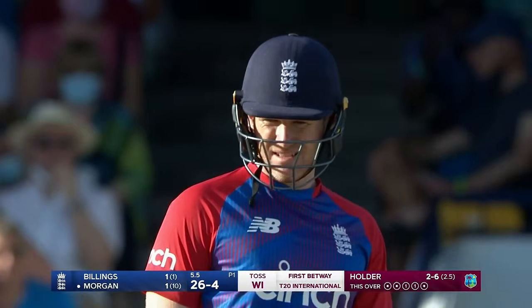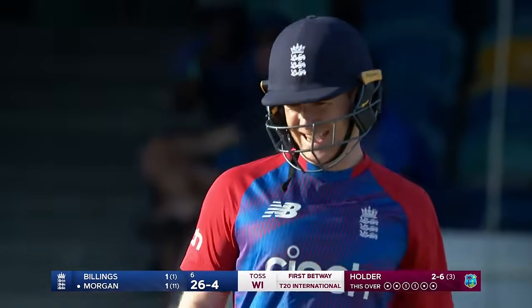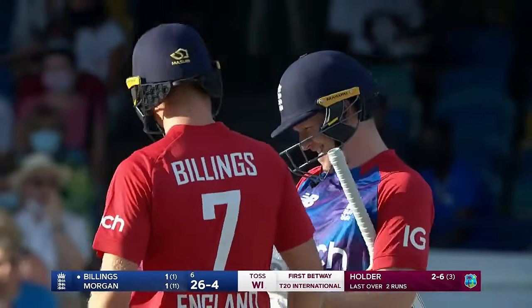It seems whether it's Ashes cricket or T20 cricket, England losing plenty of wickets. 26 for 4, and that's the end of the power play.